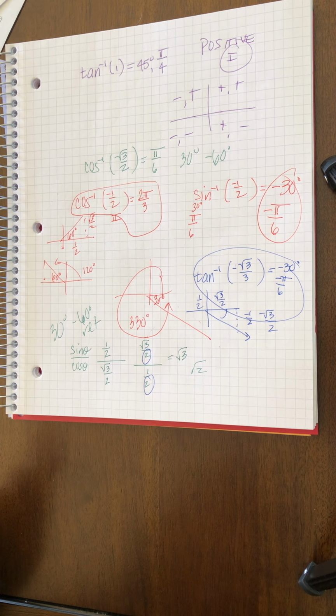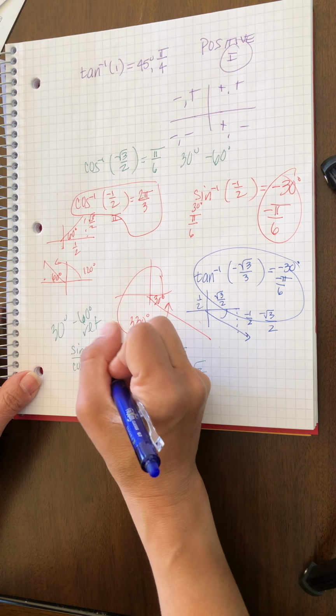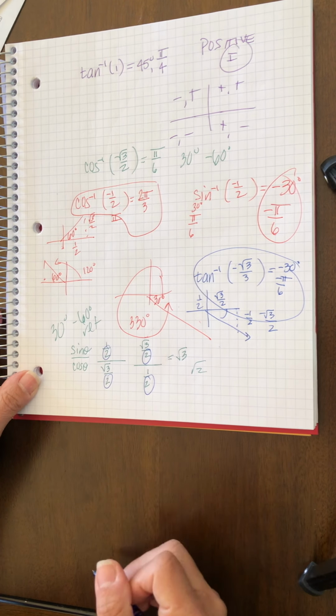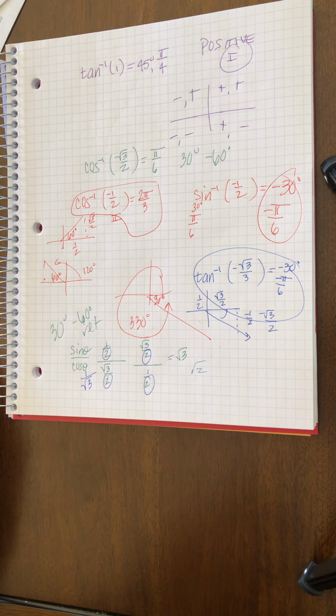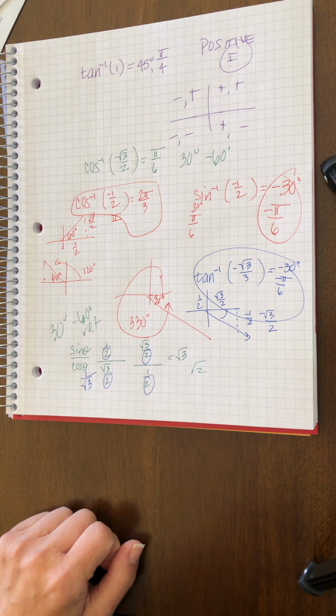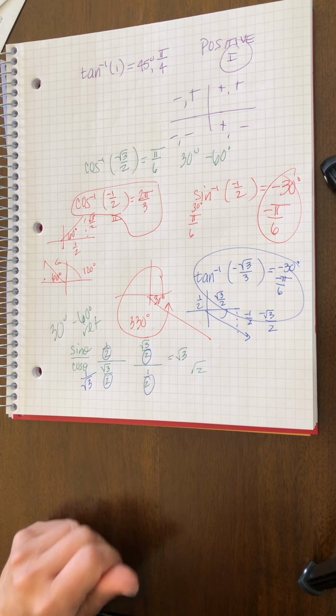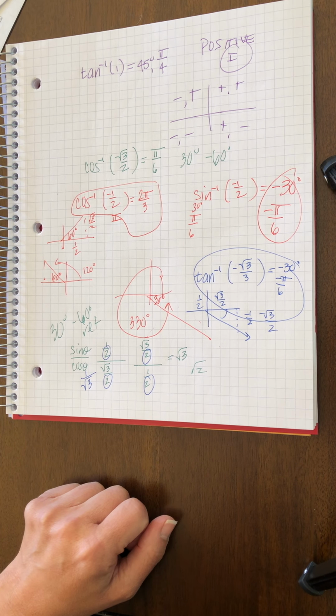Don't you dare say that it cancels. That might make me ill. And then here, you end up with 1 over root 3, which rationalized gives you root 3 over 3. Everything comes from knowing your reference angles and then knowing quadrants.